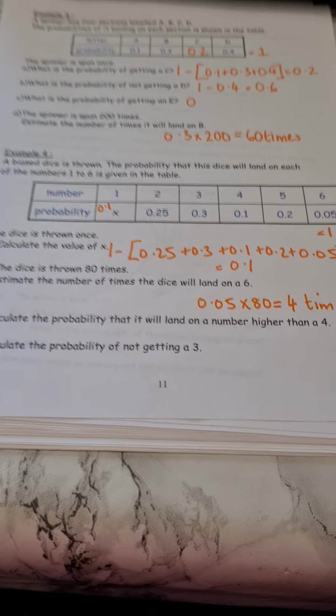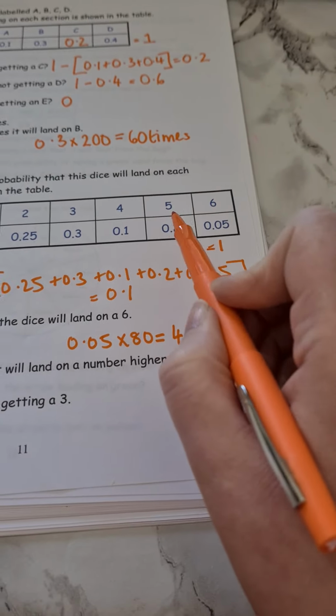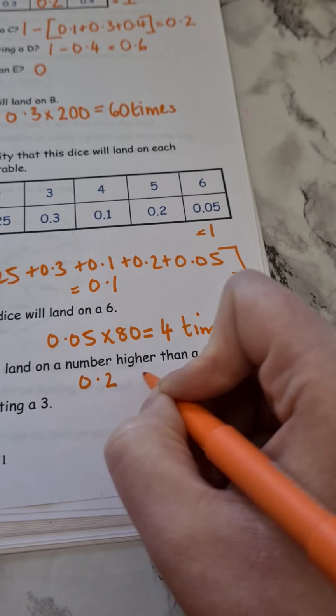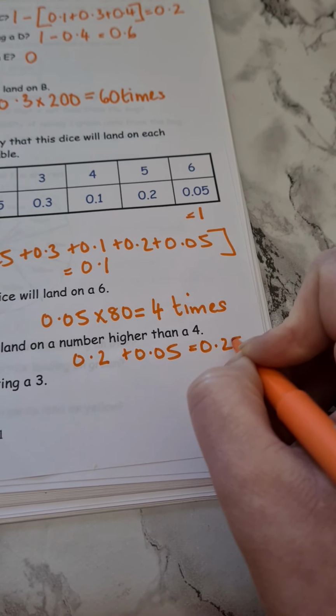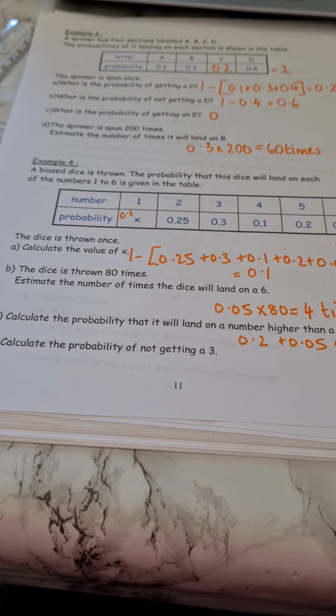Part C. Calculate the probability it will land on a higher number than 4. That means it's a 5 or a 6. So we add those two probabilities together because we need both of them. 0.25. And then finally, what is the probability of not landing on a 3?